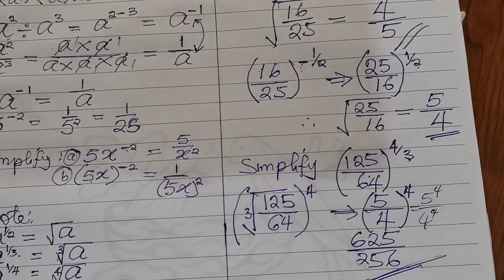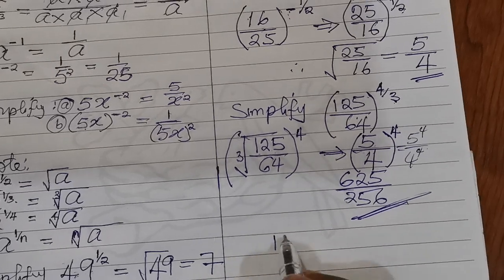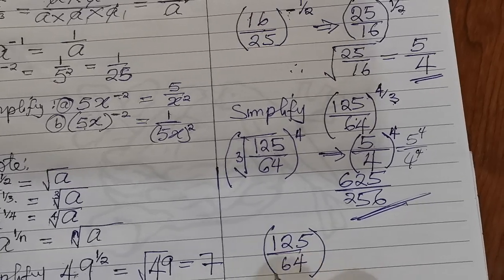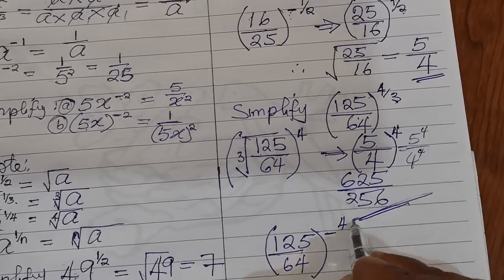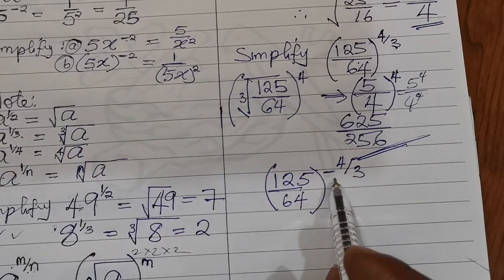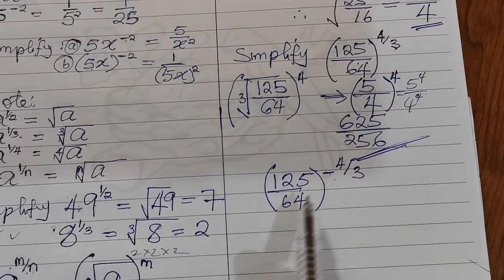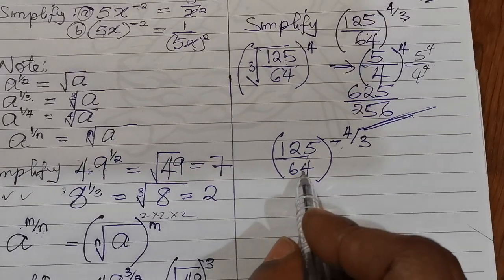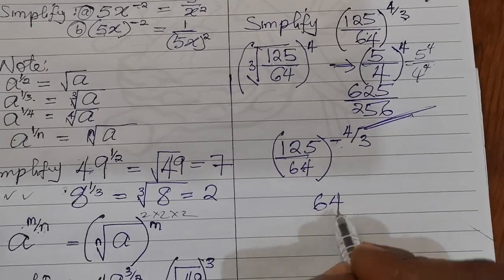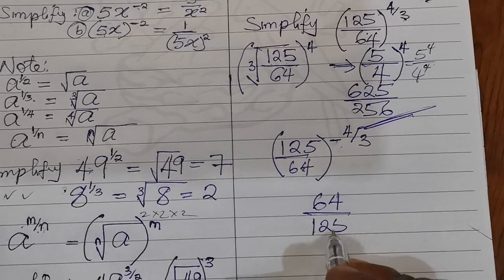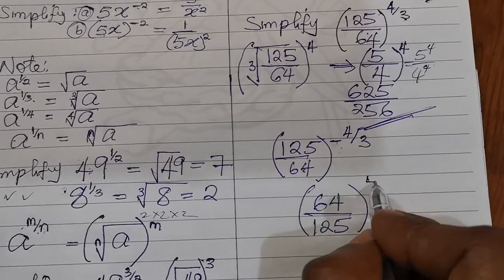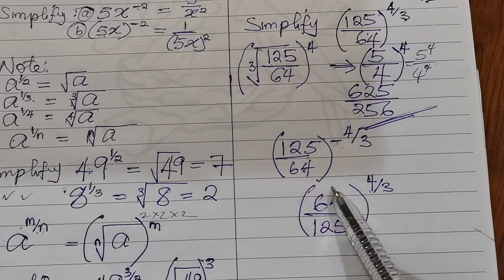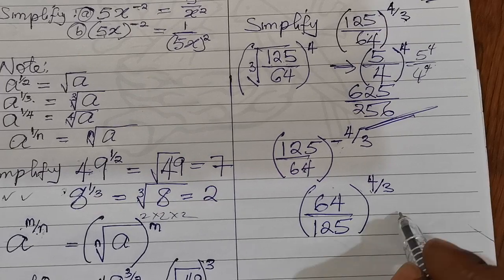Okay, let me use a negative sign, the last one. If I have 125 over 64 all raised to the power minus 4 over 3, for me to remove this minus sign, I'm going to look for the reciprocal of this. The reciprocal of this now gives me 64 over 125 all to the power 4 over 3. You can see I have removed the minus sign by looking for the reciprocal of it.